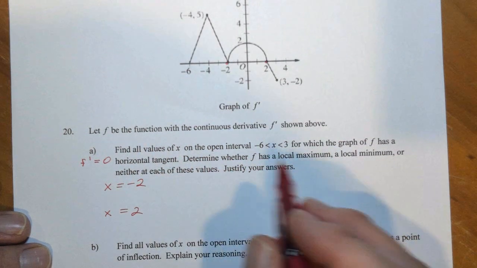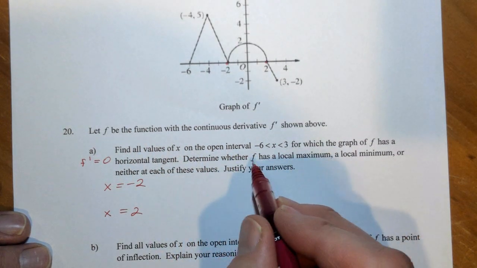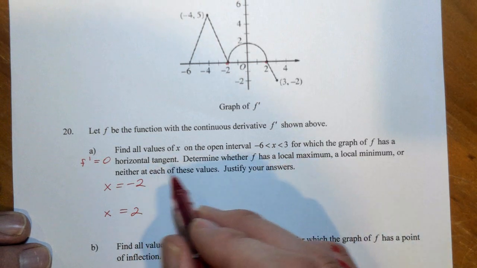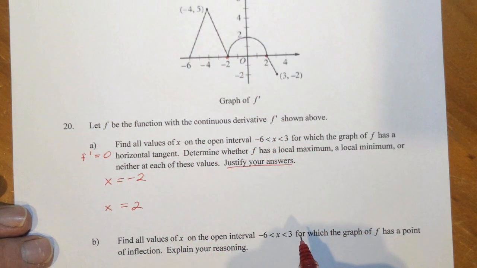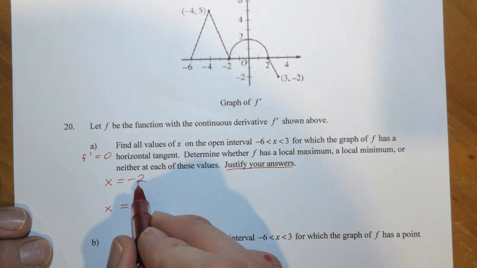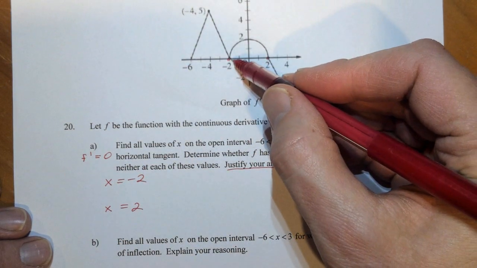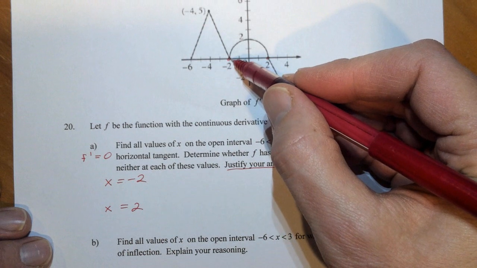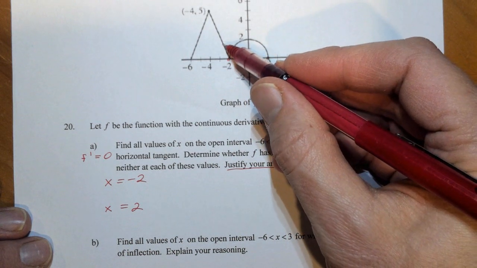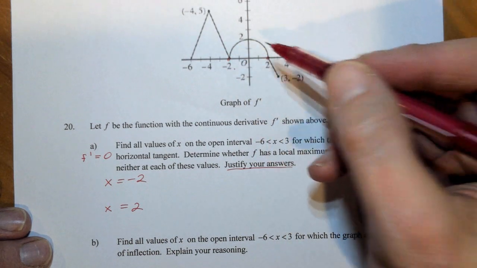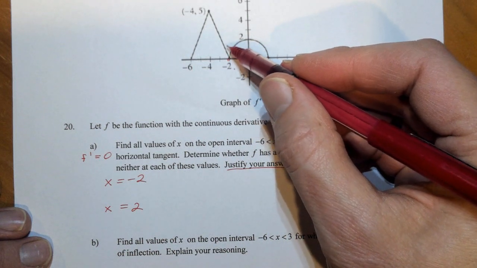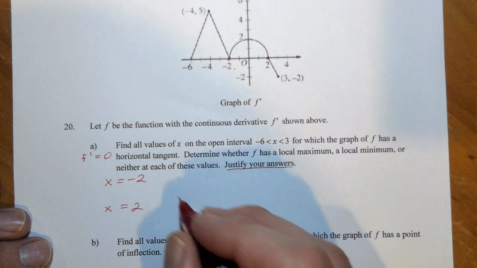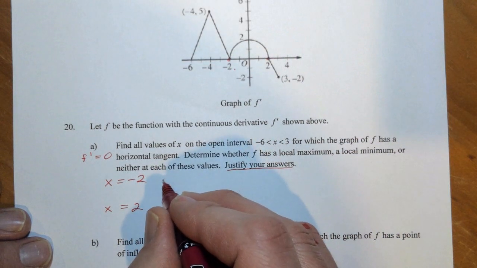All right, that was the first sentence. Second sentence, determine whether f has a local max, local min, or neither at each of these values and justify your answers. Right, in other words, give a reason. So let's talk about -2 first. Here's the graph of the derivative. In order for this to be a max, we need to see a change from positive to negative. We don't. We don't see a sign change at all. The graph of the derivative is positive before and after -2, which means that we have neither.